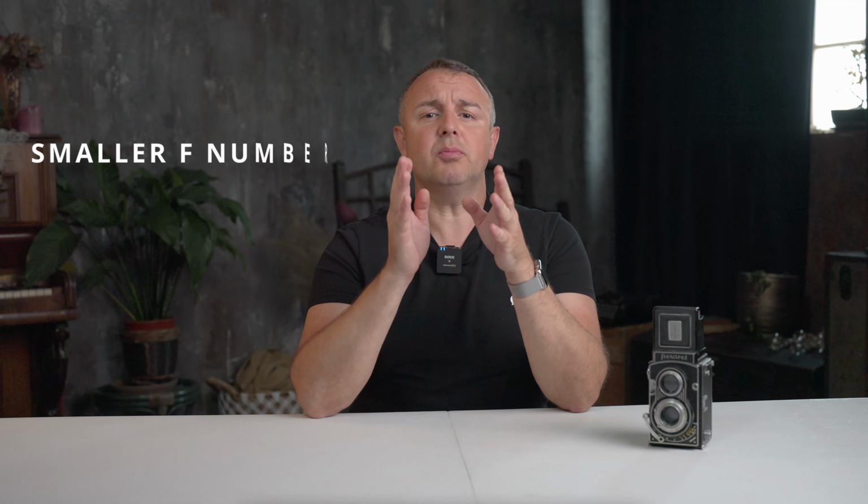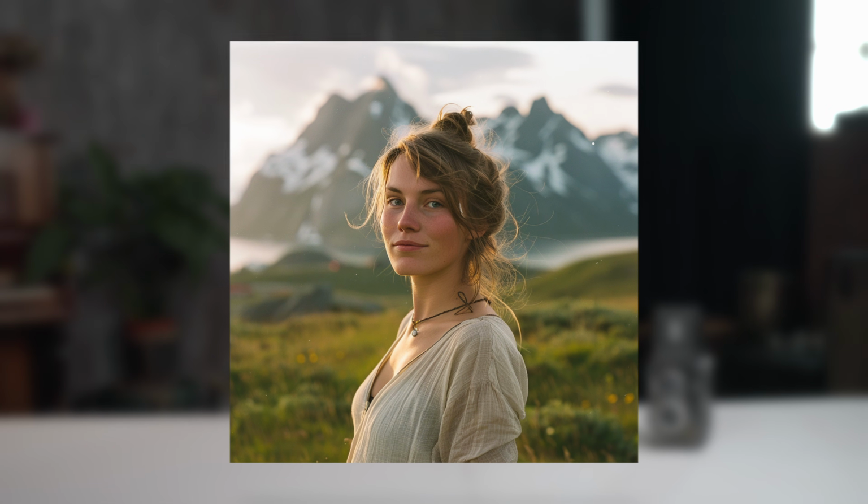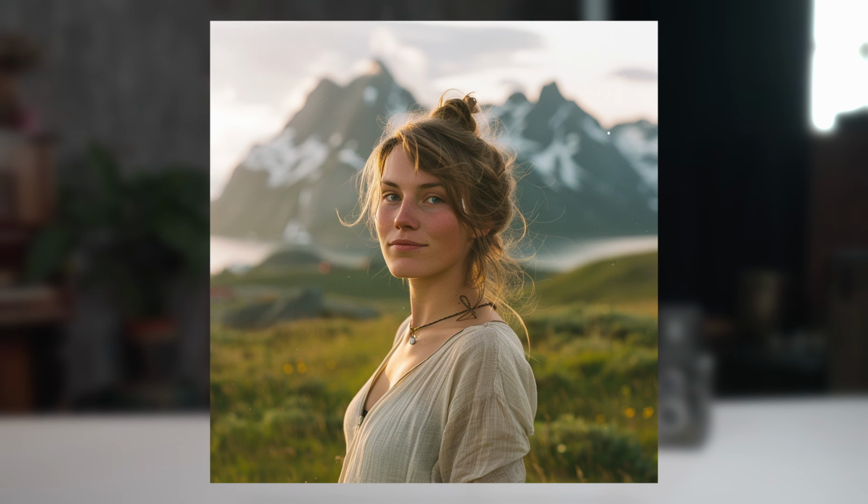A shallow depth of field means that only a small part of the image will be in focus, while the rest will be blurred. This is useful in portrait photography, where we want to emphasize the subject and blur the background. A higher F number, such as f11, means a small aperture opening, allowing less light.